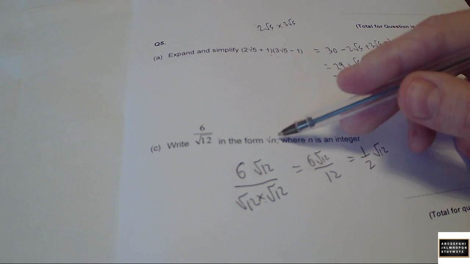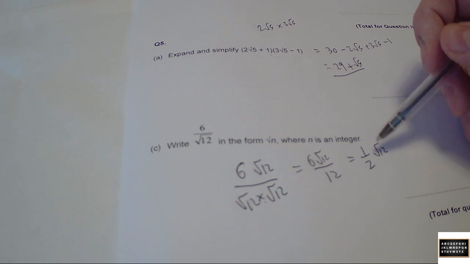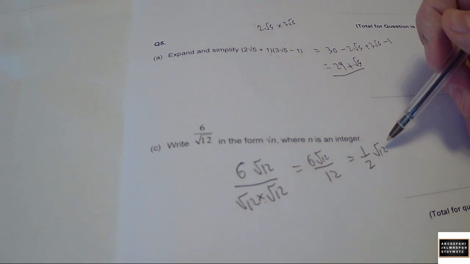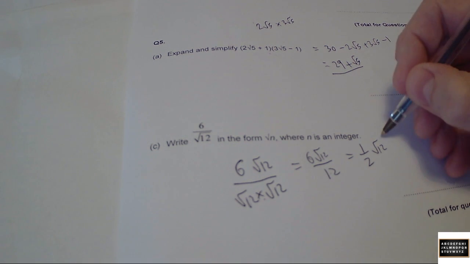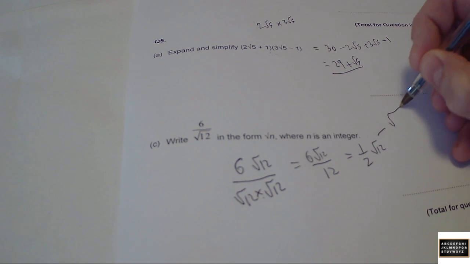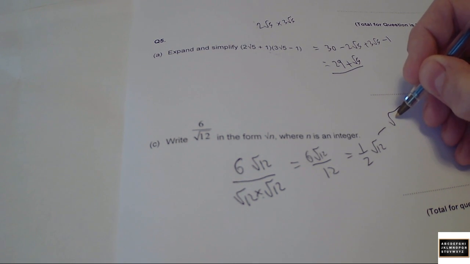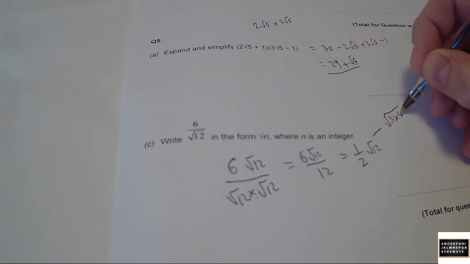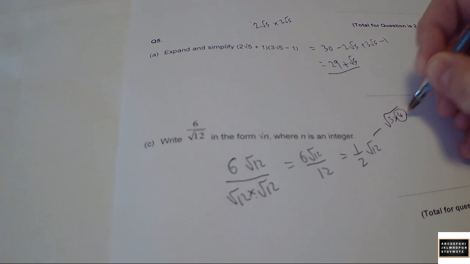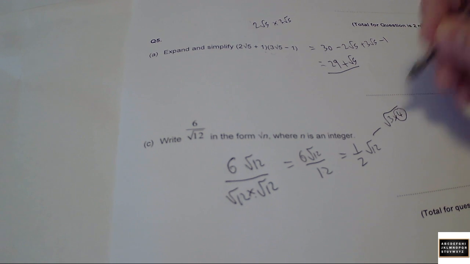Now it's asking for n as an integer, and so this is slightly confusing because you're sort of trapped in a situation where you're thinking, well, how can I simplify this? But underneath this square root here, we have the square root of, well, 3 fours is what that is. 3 times 4 is 12. And I know that the square root of 4 is 2. So I could pull the 2 outside of my square root.